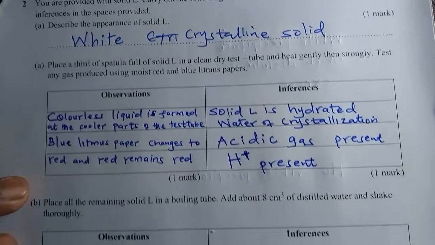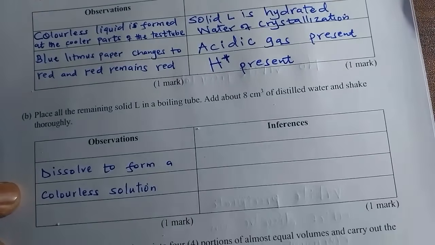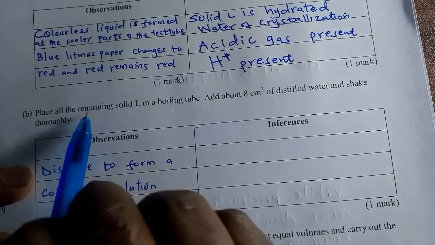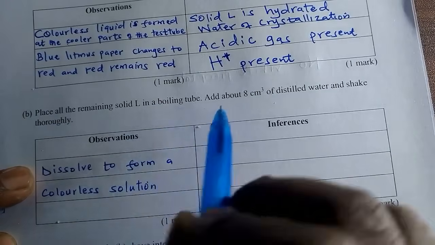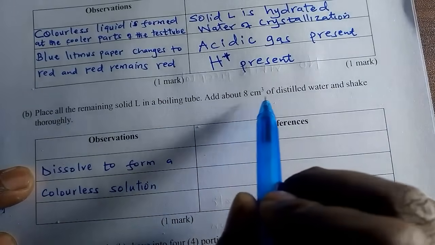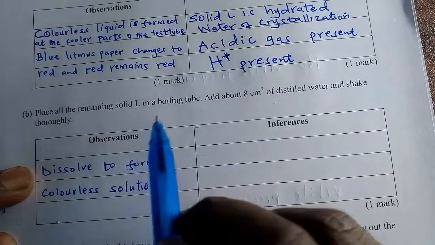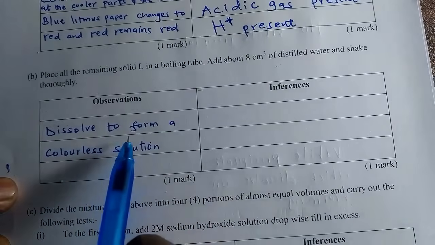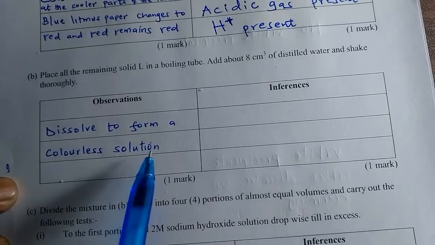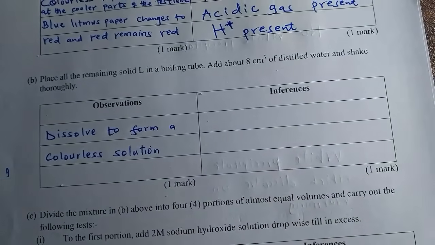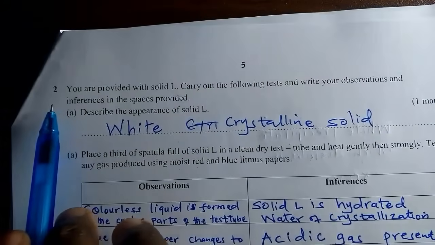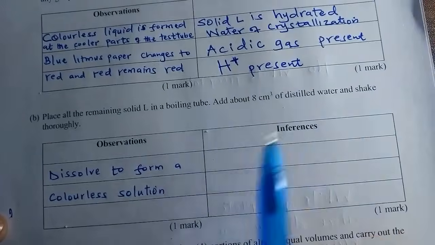And that is all we need you to do. Place all solid L in a boiling tube. Add about this much distilled water and shake. The solid dissolves to form a colorless solution. So we are going to write the inference here. But before that, I want to take you to number 3. This is number 2. Number 3, we will do the same.